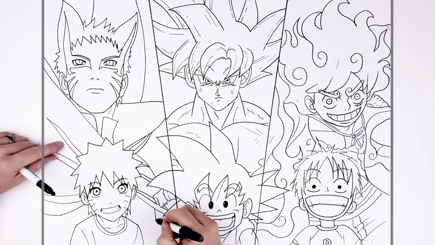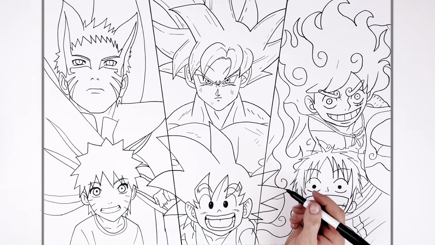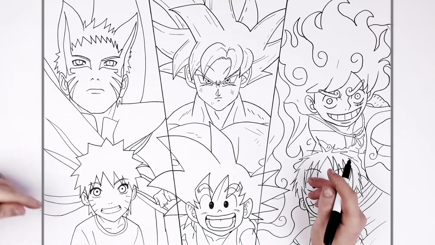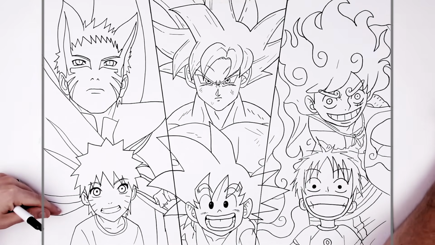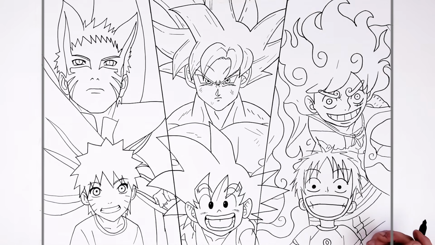And so then we can just see the side of his body and his arm going down there. Yeah, and then that's it. So that's Barian Naruto. Okay, that's it.